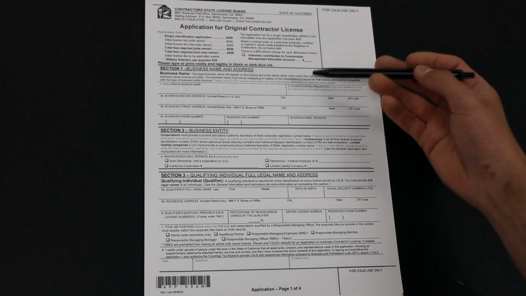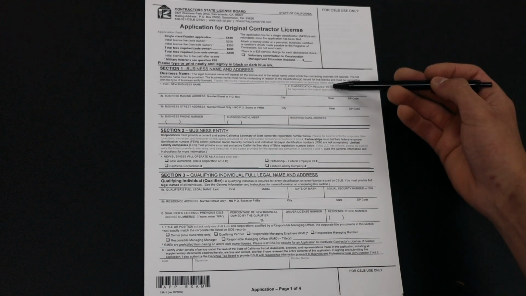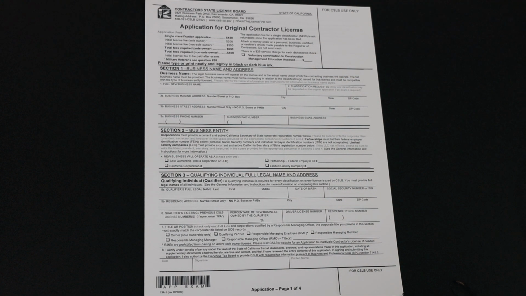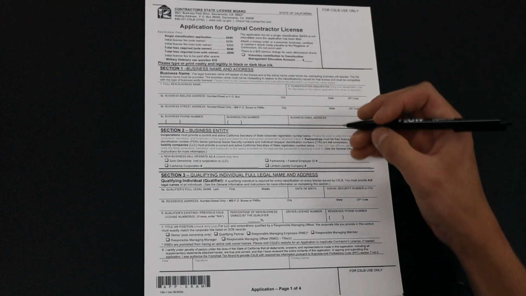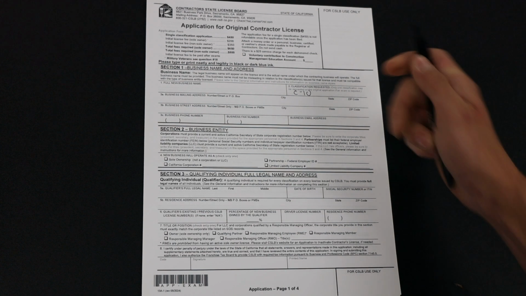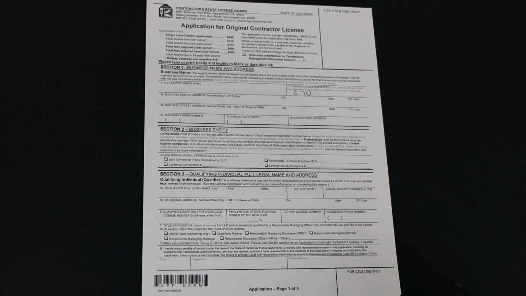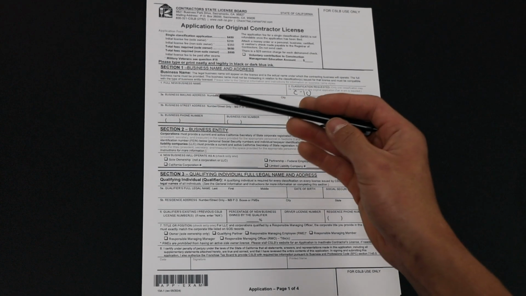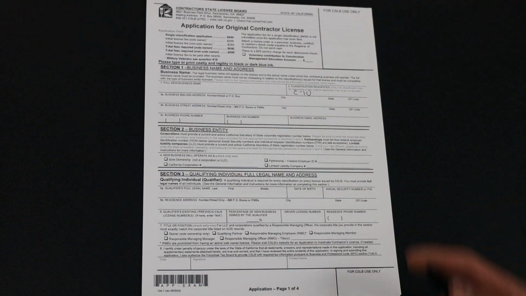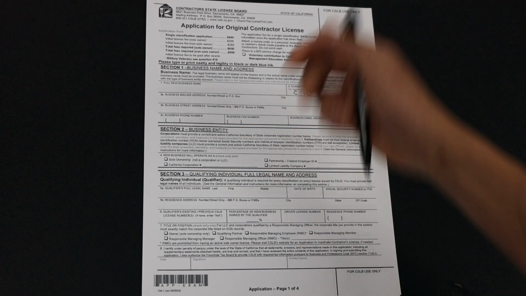Now, depending on what classification you are going to get, the business name has to encompass that in some sort of way. And what I mean by this is, let's say I want to go for my C10. Okay, so I want to go for my C10. That is going to be my electrical license. Now, since I'm going for my C10 electrical license, my business name has to have some sort of thing to do with electrical. So it could be something like John's Electrical Company, something like that. It has to involve it.